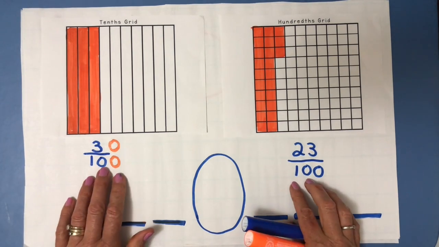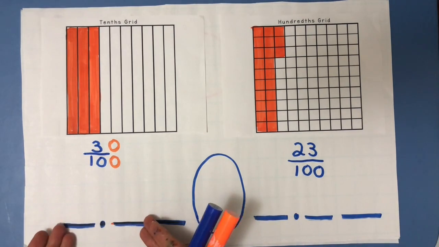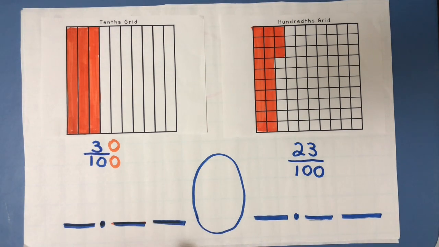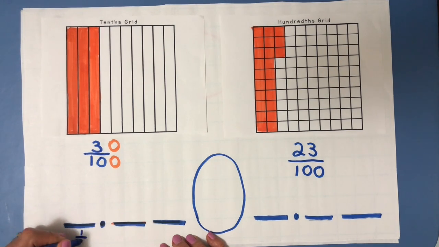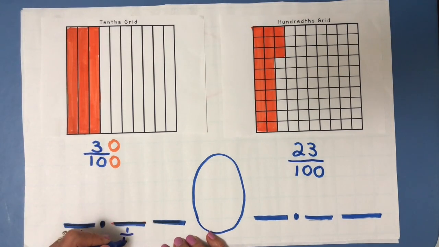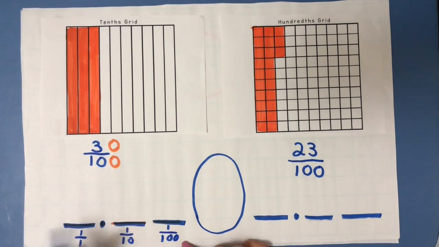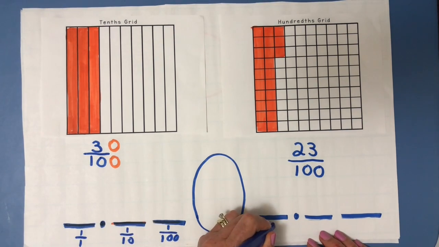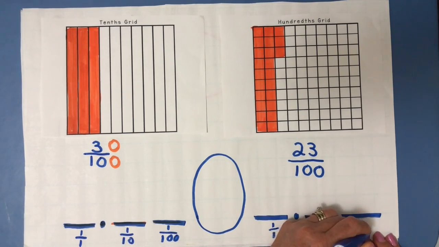Okay, so now I've got this. I need to write it as a decimal and then compare it as a decimal. So I'm going to do my place value chart. I know this is 1 whole, and then I'm just going to add a 0 to the denominator and then another 0 to the denominator. So I have no zeros, 1 zero, 2 zeros, because then it's easy. This is 1 whole, this place is 1/10, this is 1/100. So 1 whole, 1/10, 1/100.